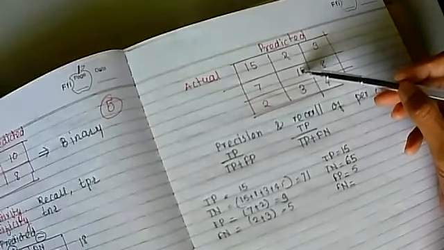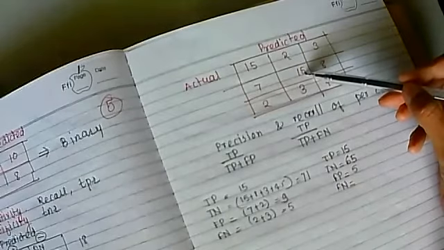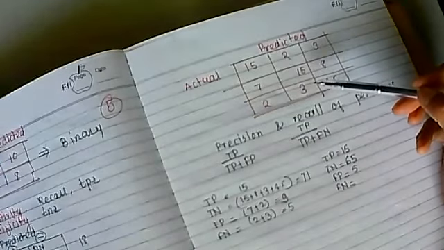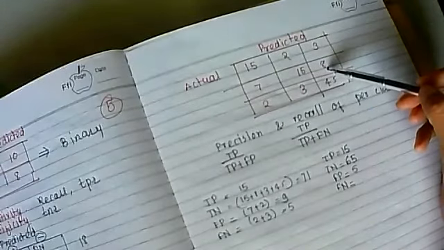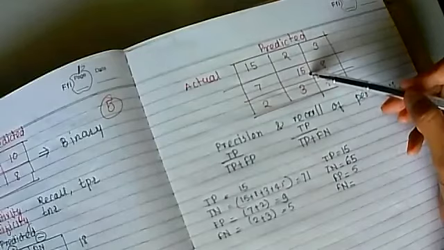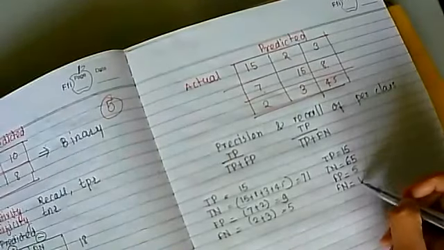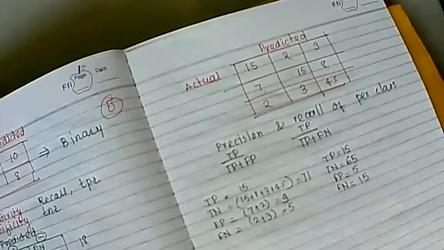FN value is 15. For class 2, what is the FN value? Can anyone tell me? Addition of the row excluding the TP value. So 7 plus 8, which is nothing but 15, right? Yes, ma'am. Okay.